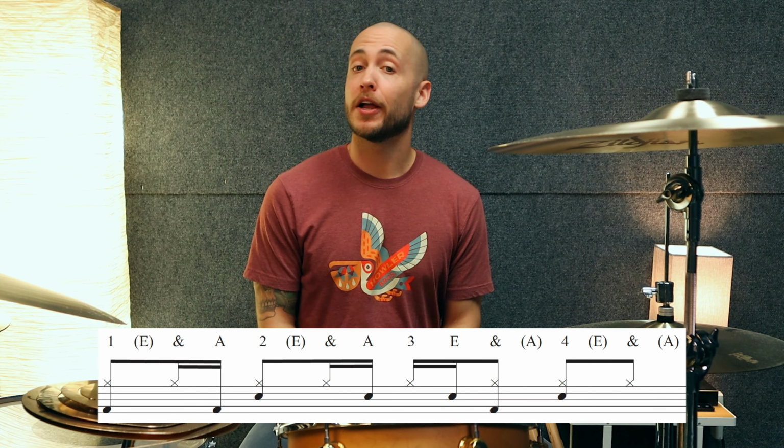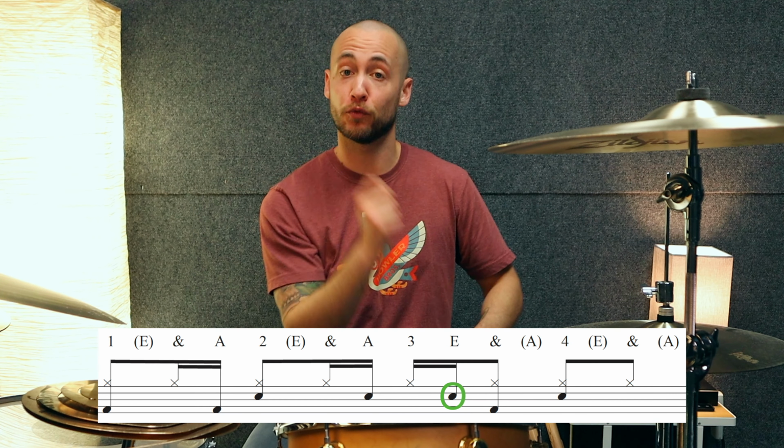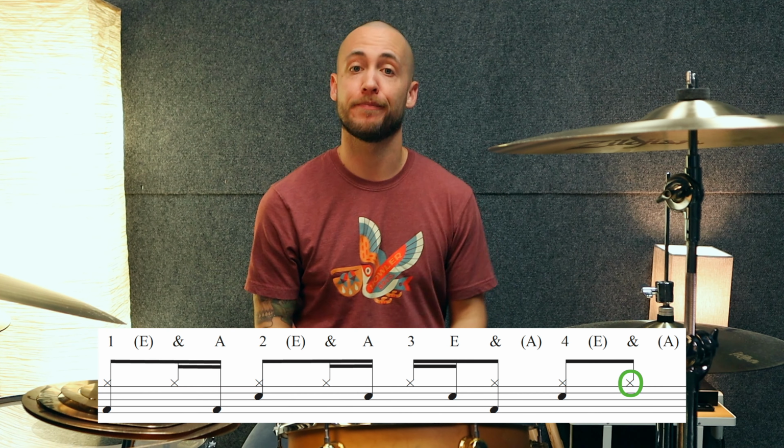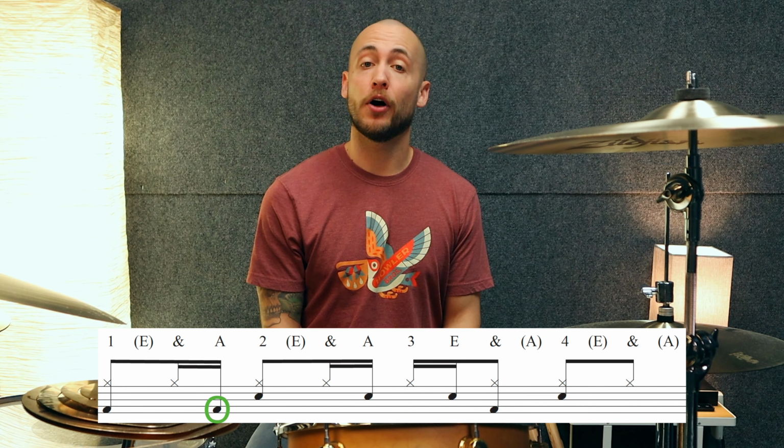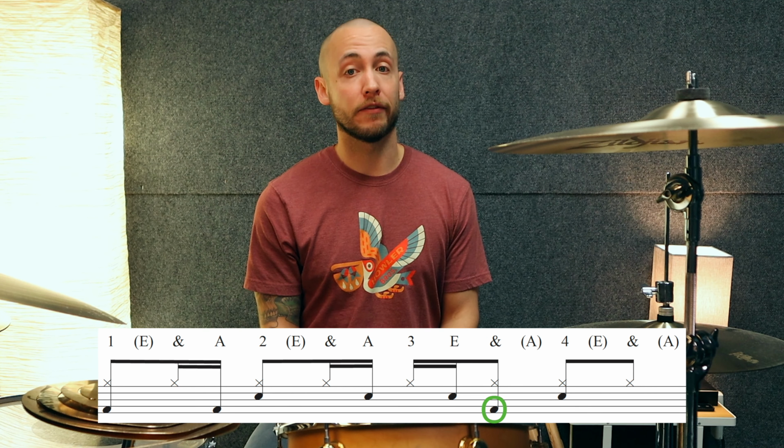1 E and a, 2 E and a, 3 E and a, 4 E and a, 1 E and a, 2 E, right, left, 4 E and a. Our bass drum plays on beat 1 and the and of 1, just like it did on line 1, and we also have a bass drum on the and of 3, which acts as the ending to our alternating hands. 1 E and a, 2 E, right, left, 4 E and a, 1 E and a, 2 E, right, left, stop, 4 E and a.